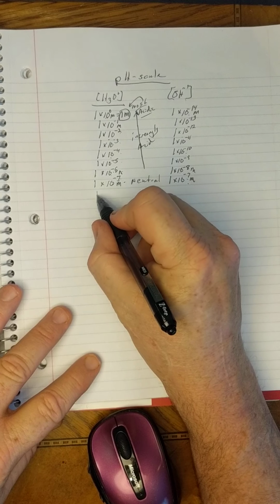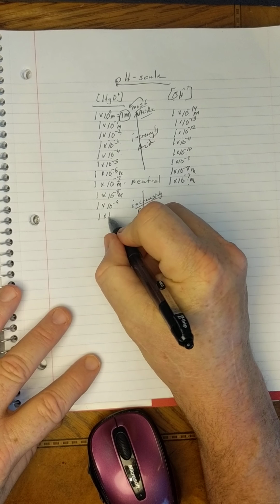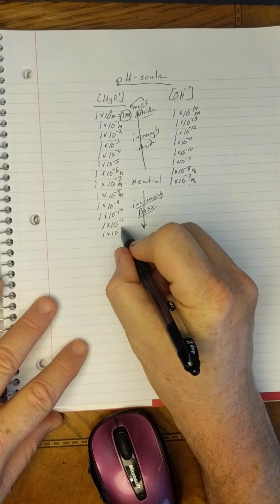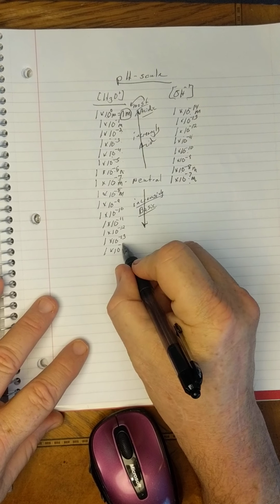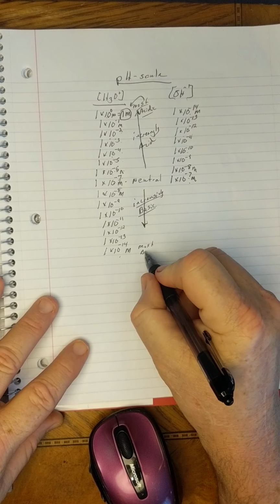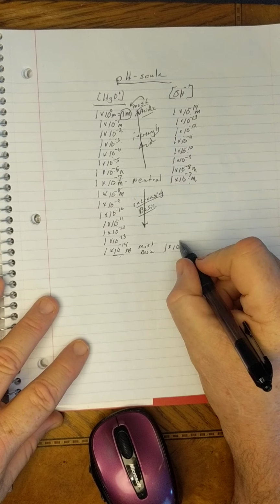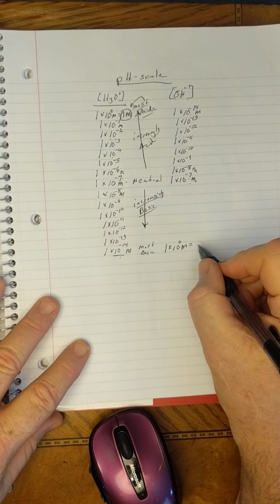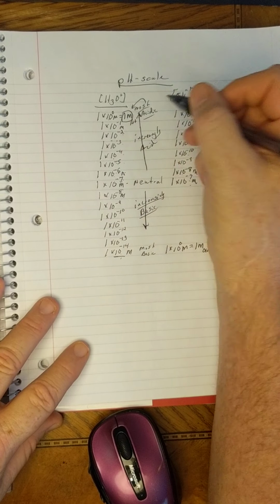So now I'm going to go down with the acid. 1 times 10 to the negative 8th, 1 times 10 to the negative 9th, 1 times 10 to the negative 10th, 1 times 10 to the negative 11th, 1 times 10 to the negative 12th, 1 times 10 to the negative 13th, and the lowest concentration of acid you can get is negative 14. Now, this is the most basic. Well, if I multiply that, I would have to multiply it by 1 times 10 to the 0 to get 1 times 10 to the negative 14th, the Kw. So 1 times 10 to the 0 is 1 molar hydroxide. Up here, this would be 1 molar H+.